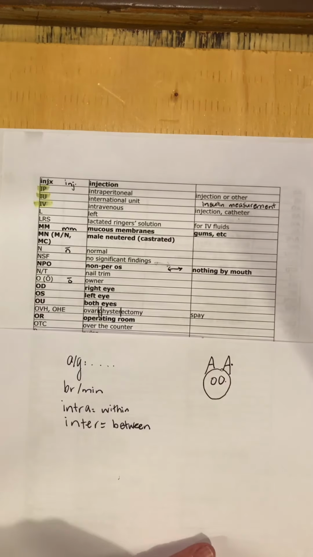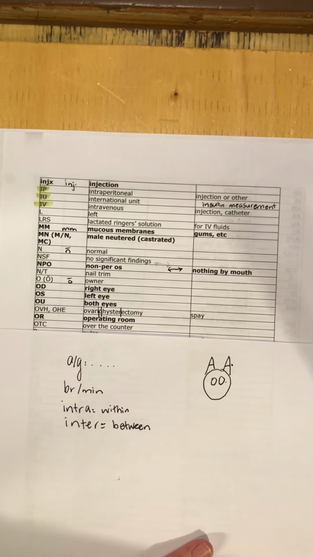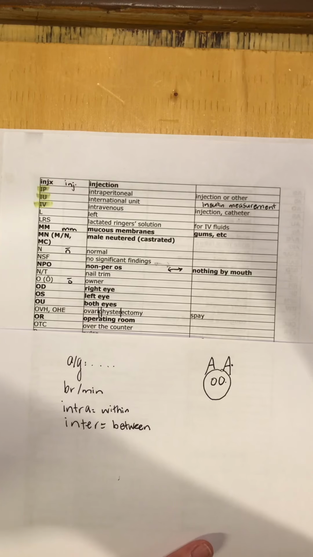OTC is over the counter. So OTC or over the counter drugs are ones that you can buy without a prescription. So like in humans, we'll buy cough syrup or Advil over the counter. If you have a prescription medication, you can't buy that over the counter.